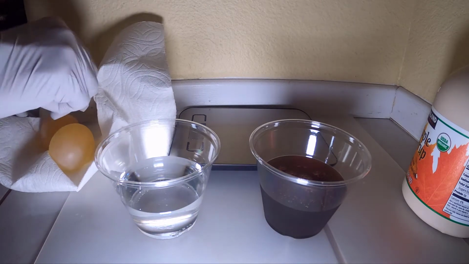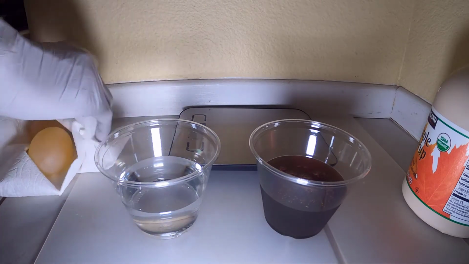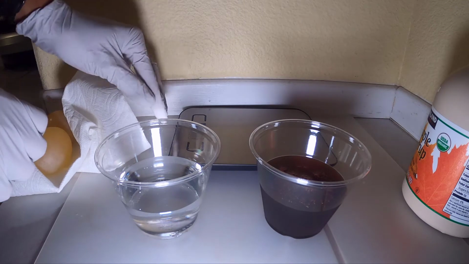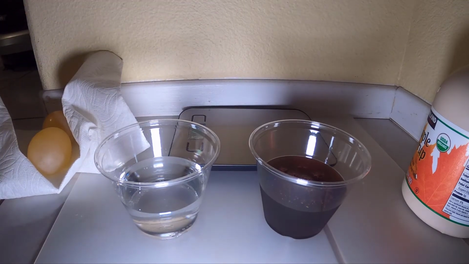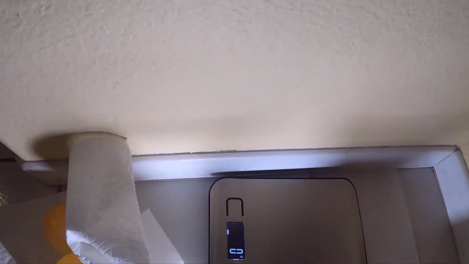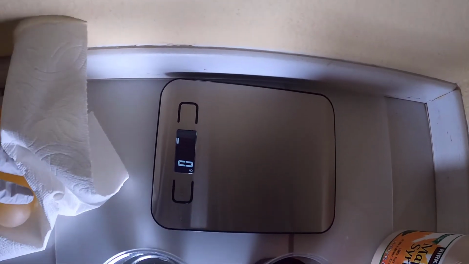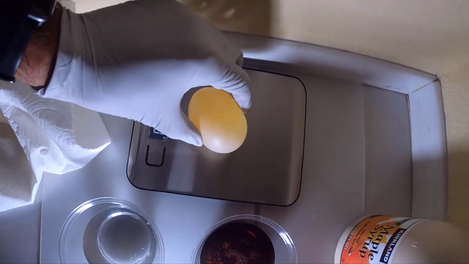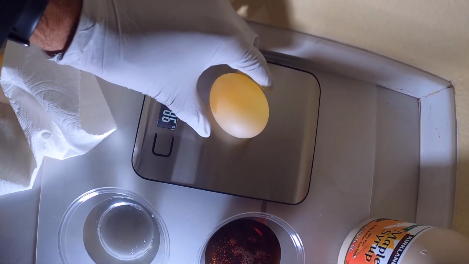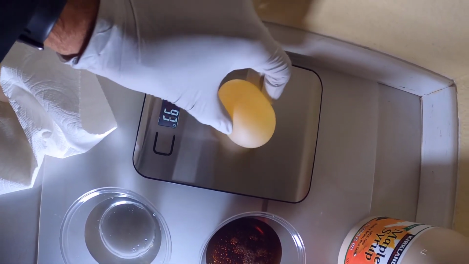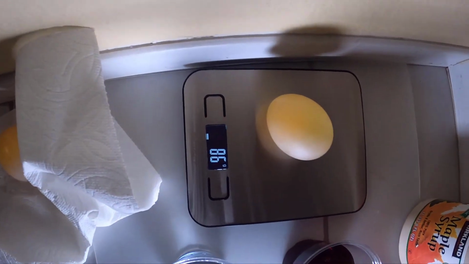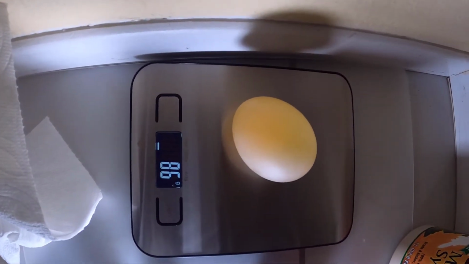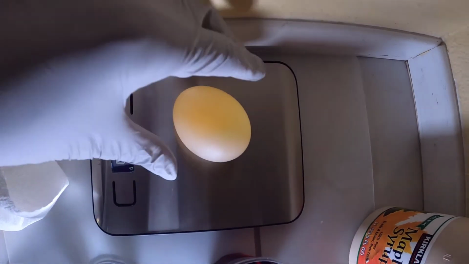But before we add this cell in the cups, let's take the initial weight. We are going to use a kitchen scale in order to take the initial weight and record it in the graph. After we have the initial weight, then we can add each one of those cells in the water cup and the maple syrup cup and start recording the time.